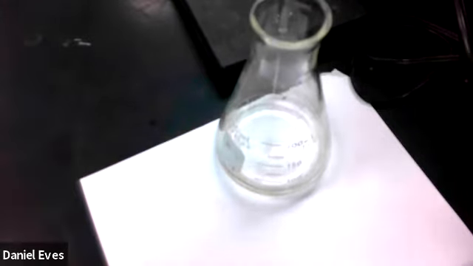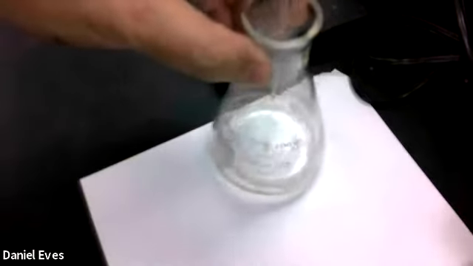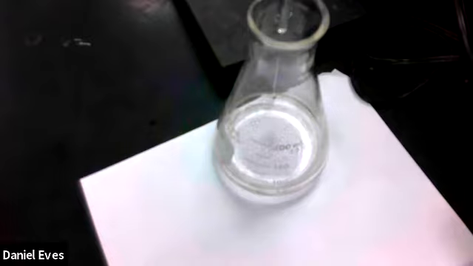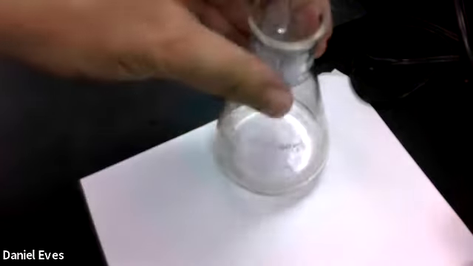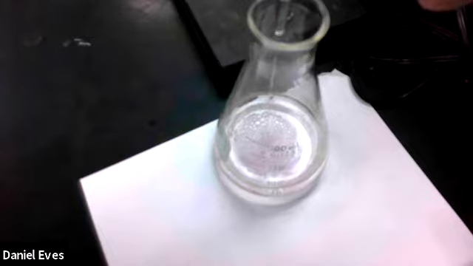So we'll go ahead and open that up. Now I have a good sense for where this should end up. So I can probably go pretty fast to about 20 milliliters and then start slowing down when I get there. So we're close to 20 milliliters, so I'm going to now slow it down a little bit.